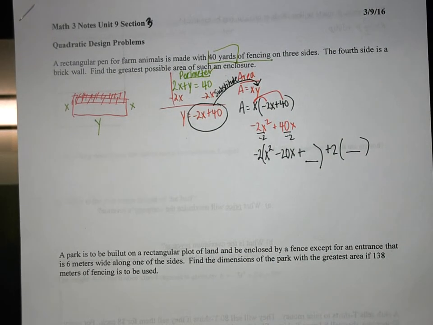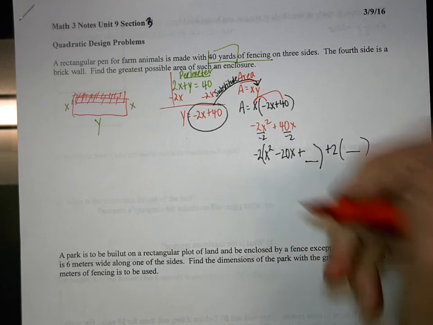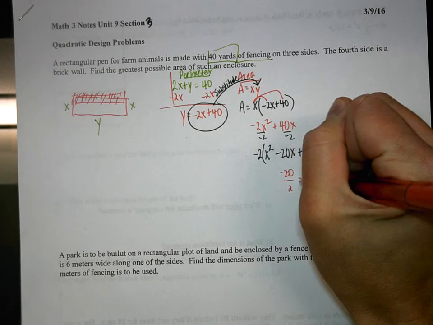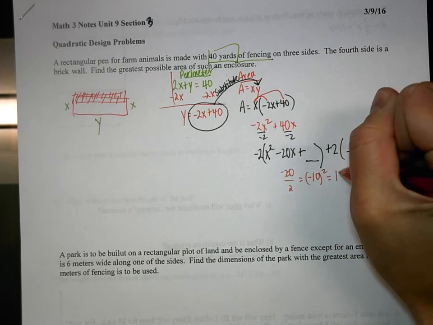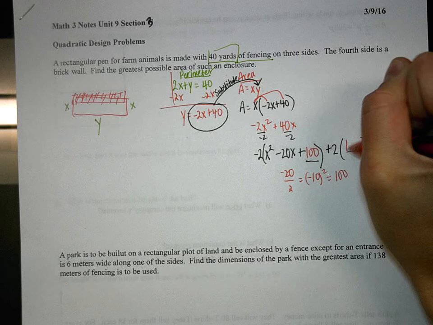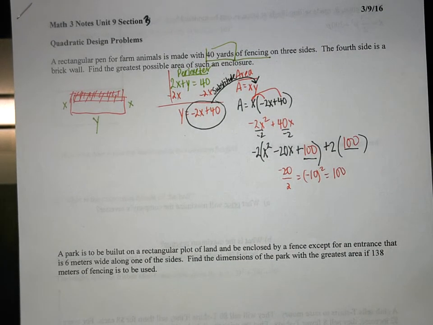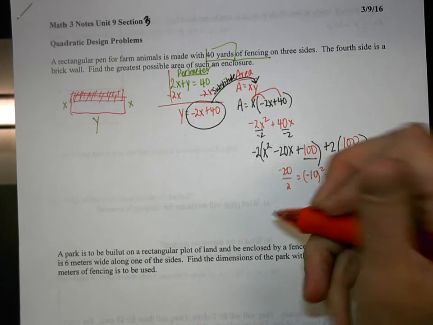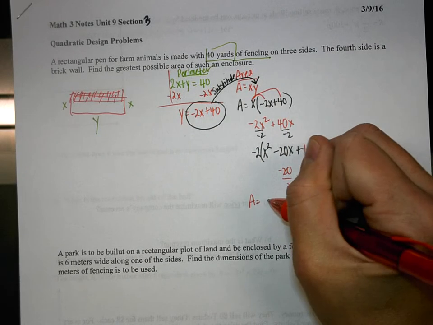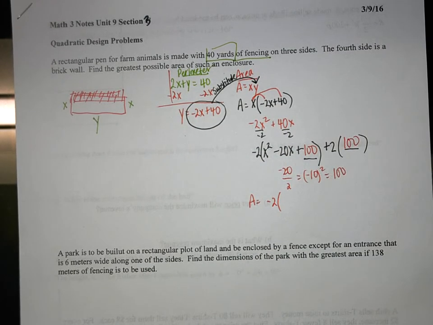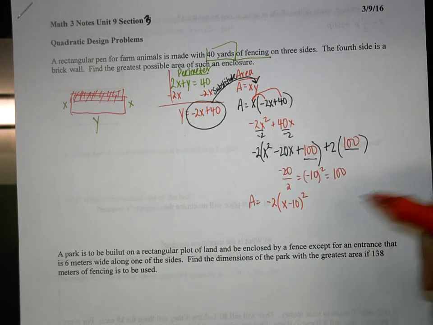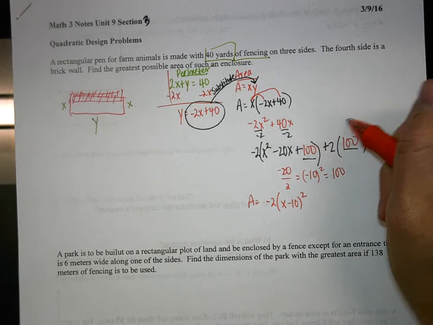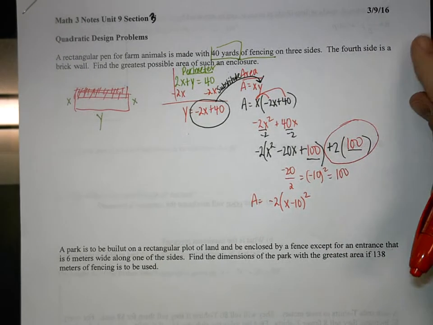Okay, do you remember how to complete the square from this point? Good. Negative 20 divided by 2 is negative 10, and we square that, which makes 100. And so 100 goes into each of these blanks. And then we're going to write our area equation. So area ends up equaling negative 2. What goes in the parentheses? Good. X minus 10 squared. And then what is this? 2 times 100 is 200.